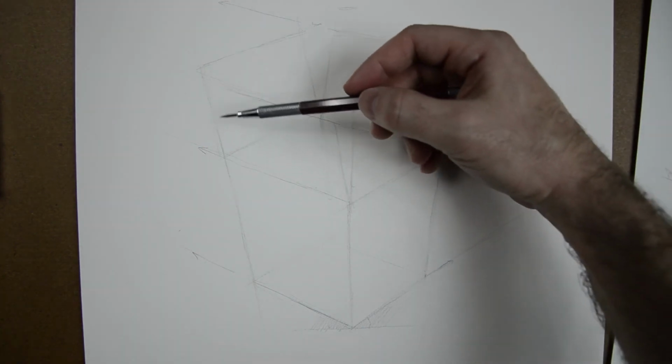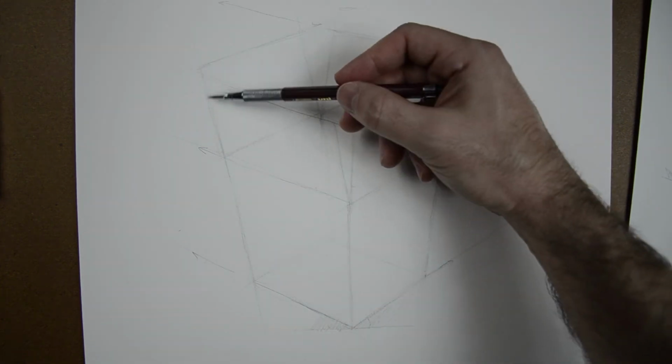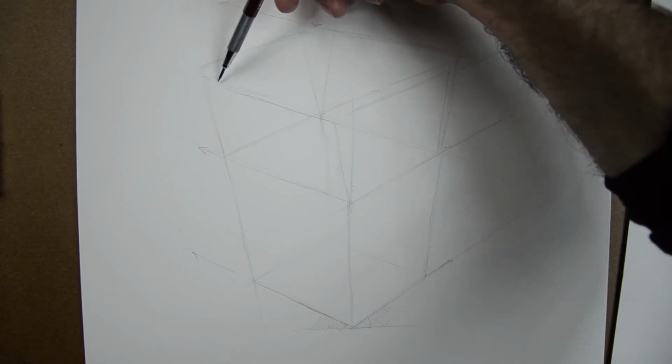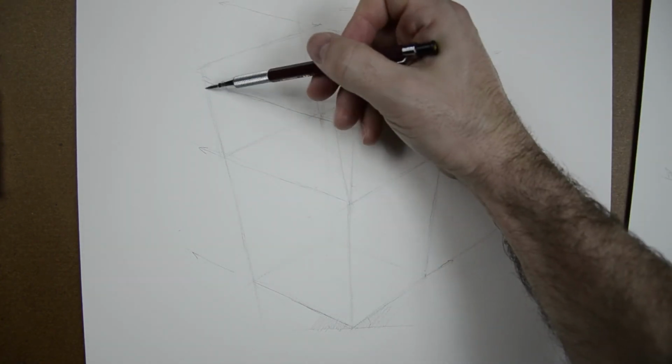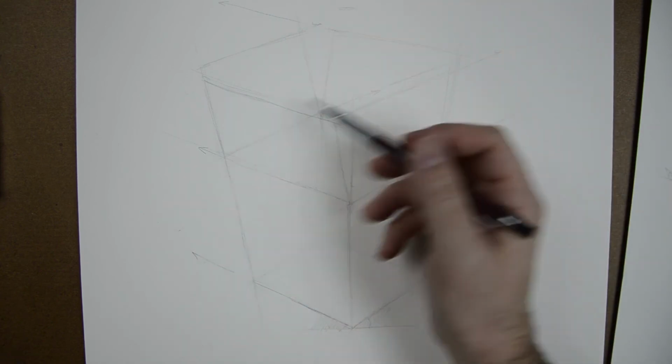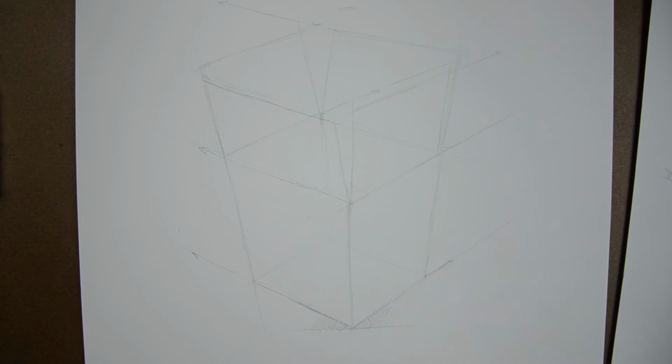Okay, so now a lot of these flap shapes will have parts chiseled off of them, cut off of them. There's a tab that inserts into one of the other flaps that we'll deal with here in a second.